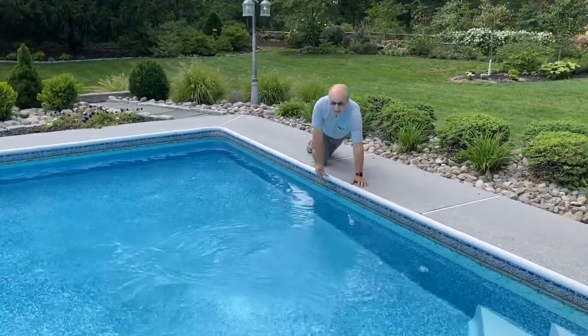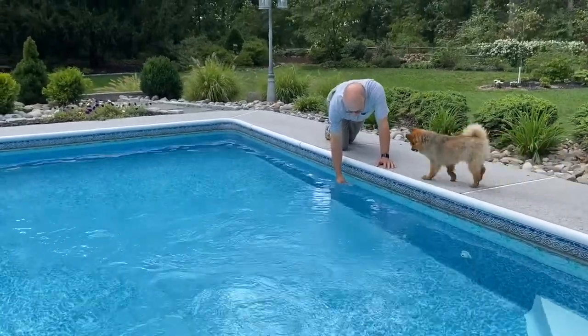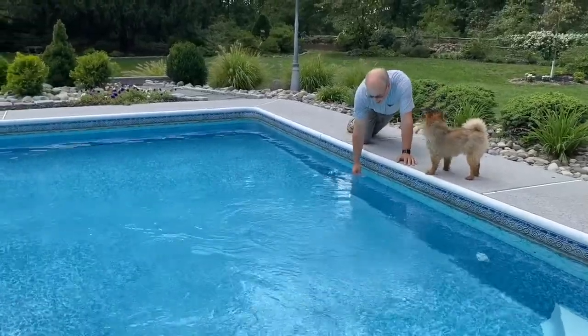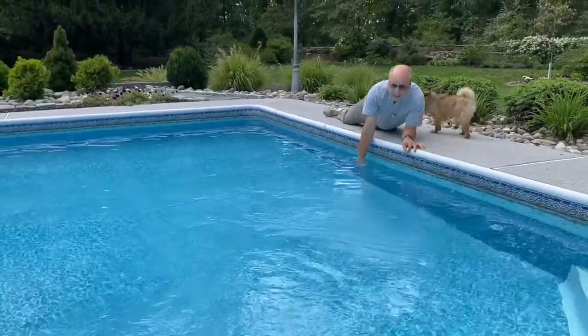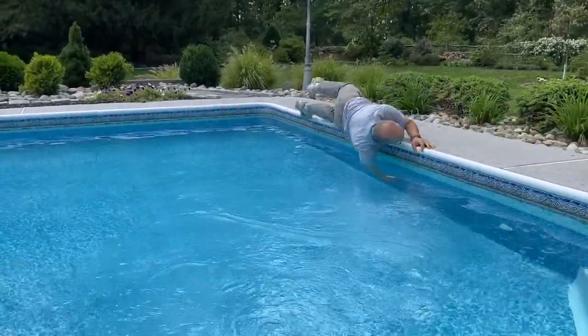Our first depth we want to have 5 centimeters and take a reading. Our next one we're going to do 10 centimeters and take a reading. Our third one will be 15 centimeters.